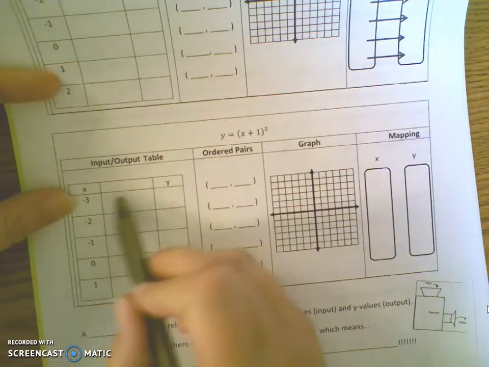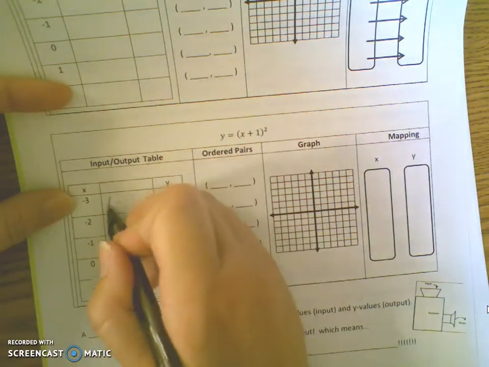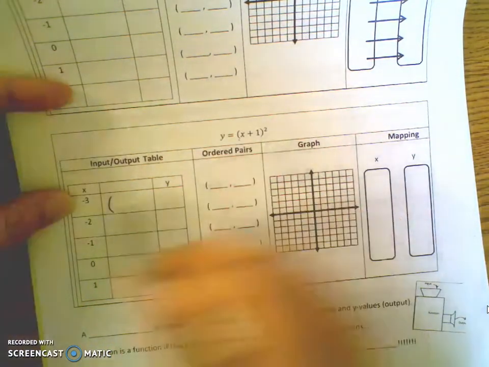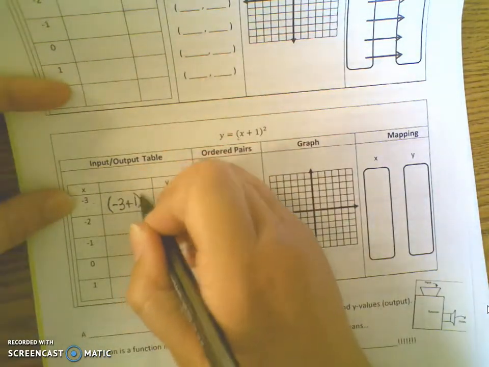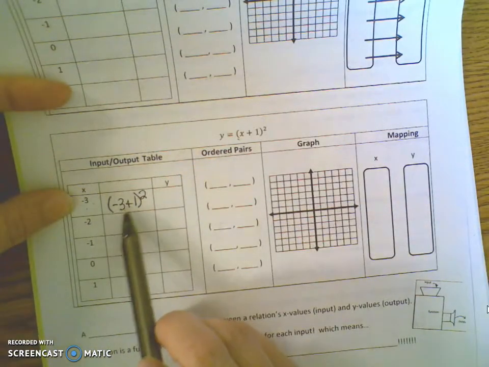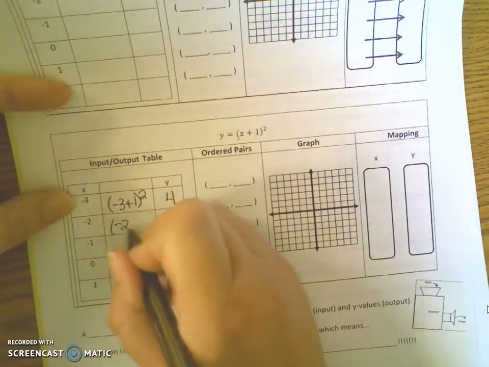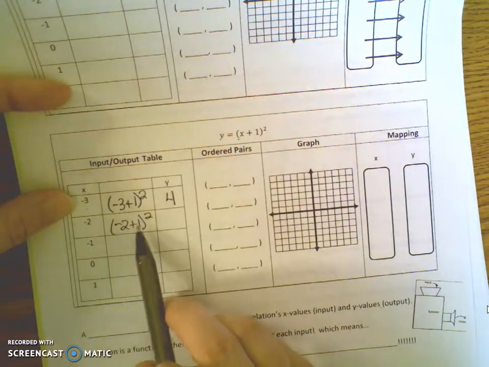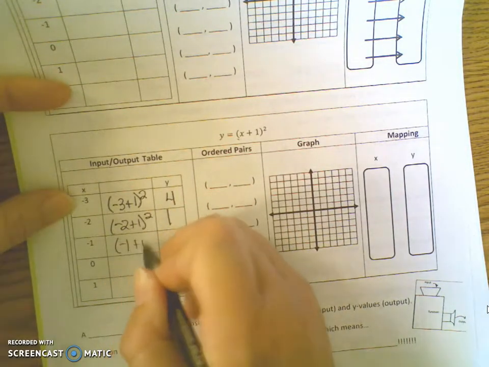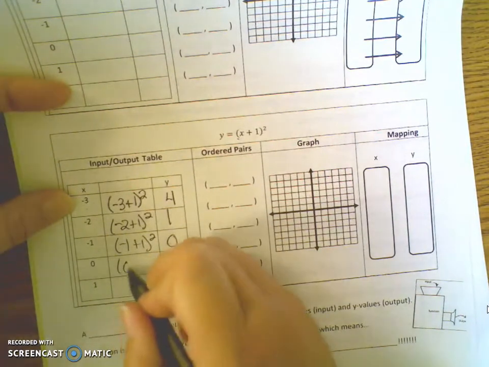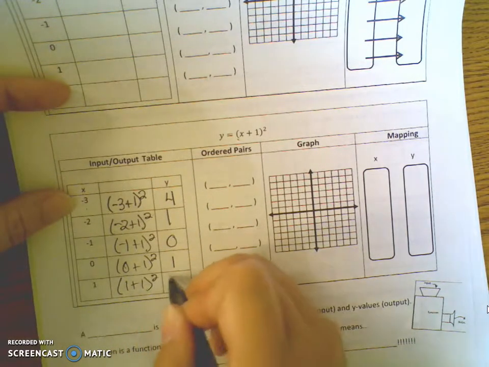This little part is to show your work, which you can use or not use. It's up to you, but I'm going to use it to show you what I'm thinking. I'm using this function up here, and instead of x, x is now -3. So I'm going to put in plus 1 squared. -3 plus 1 is -2, and -2 squared is 4. -2 plus 1 squared, that's -1 squared, which is 1. If I have -1 plus 1 squared, that's 0. 0 plus 1 squared is 1, and 1 plus 1 squared is 4.